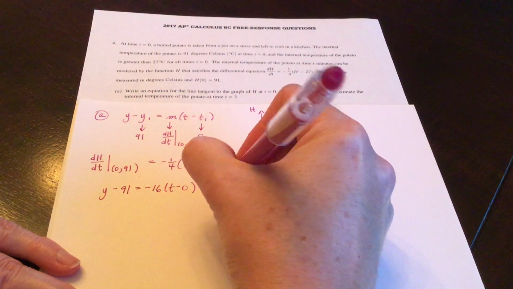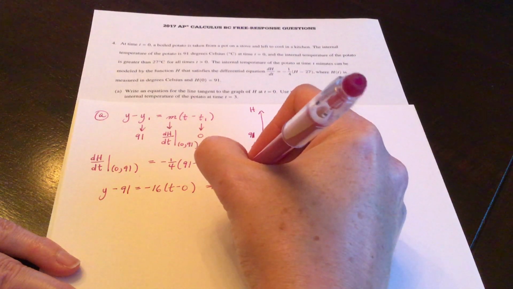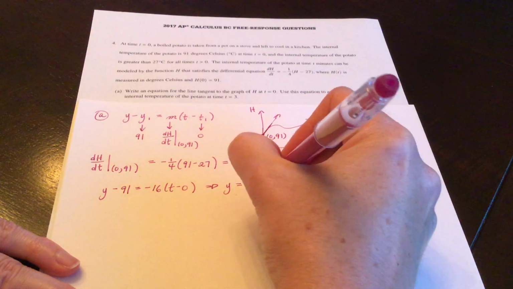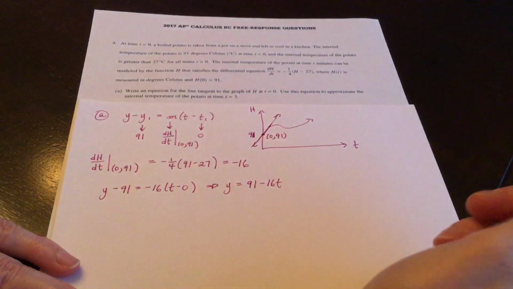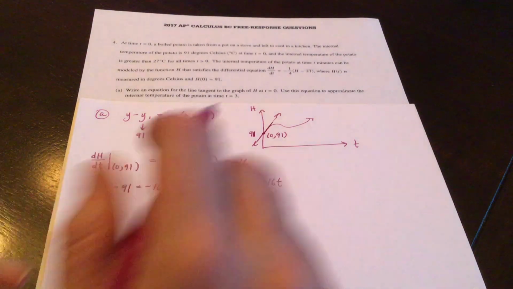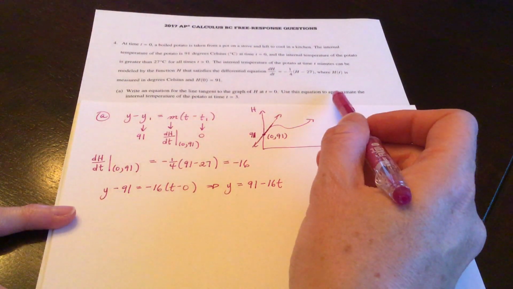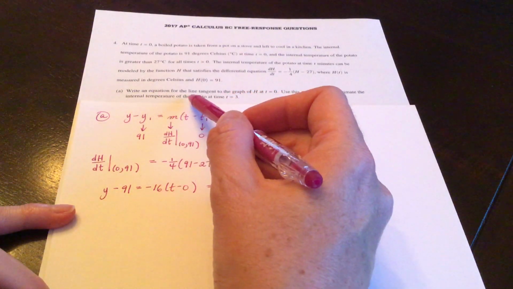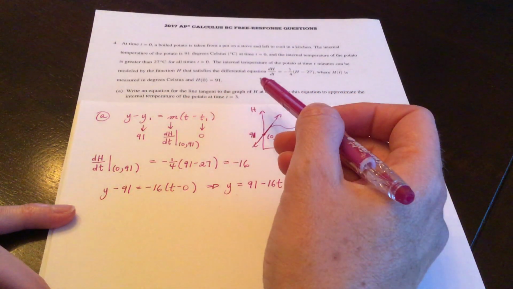You could always simplify it, which helps you in the next step. y is equal to 91 minus 16t. They're both correct answers, equally correct. One might look cuter to you, but they are equally correct. Okay, now it says use this equation to approximate the internal temperature of the potato at time t equals 3.